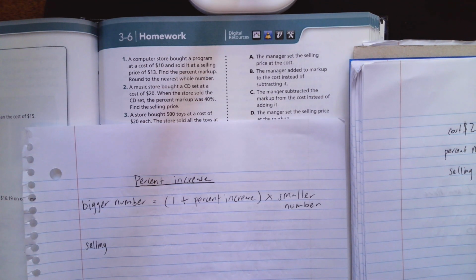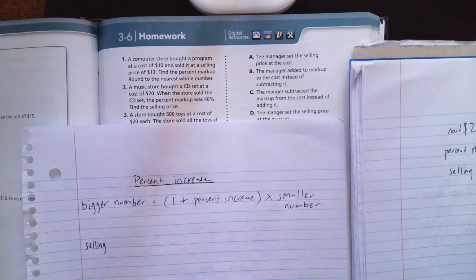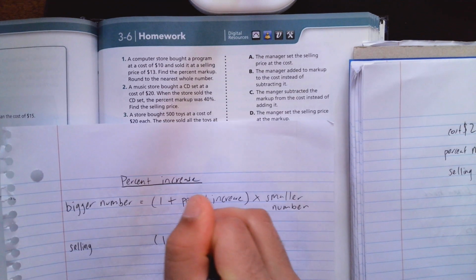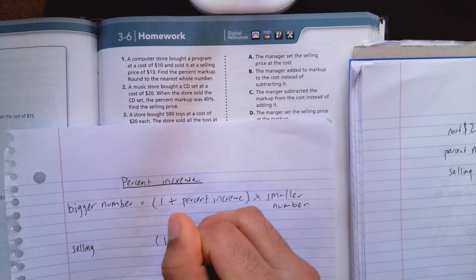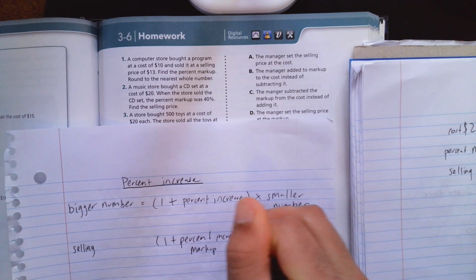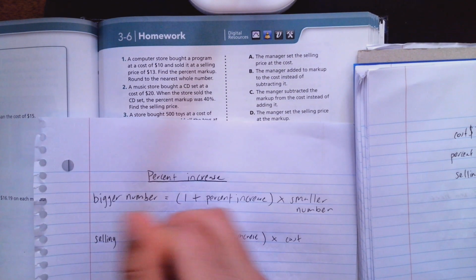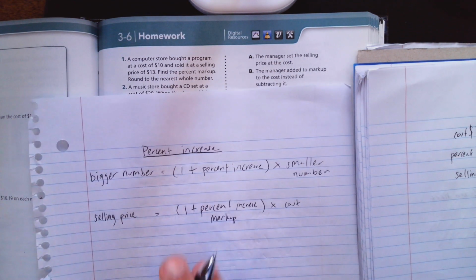That's exactly right. And so another way to say that is that the cost is our smaller number in our equation. So 1 plus percent increase, or in this case, it's really the markup, times the cost is equal to the selling price. Cool. So you were exactly right.